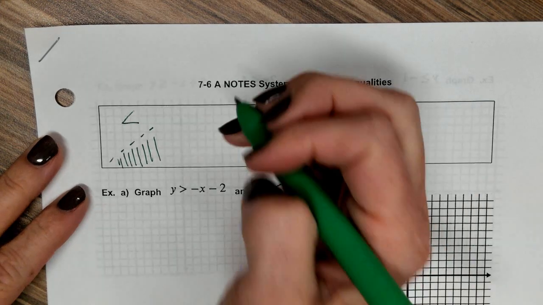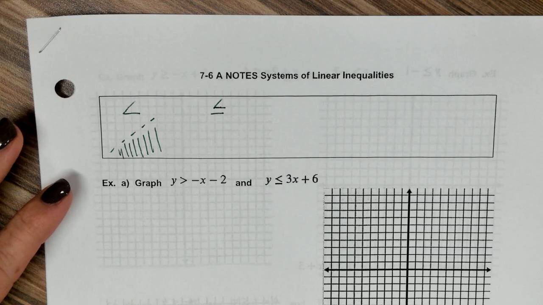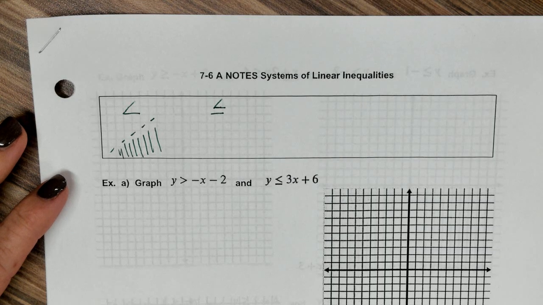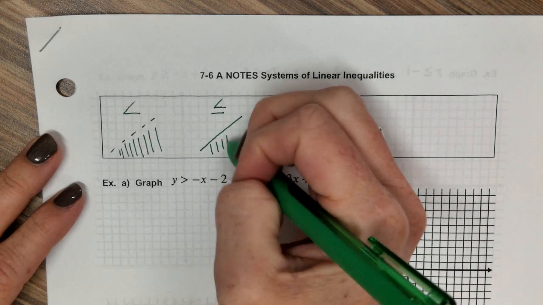If it's less than or equal to, what would be different? The line would be solid, but you would still shade down to the ground.